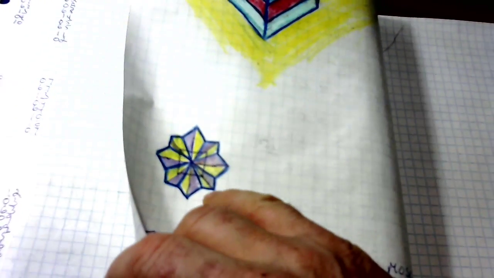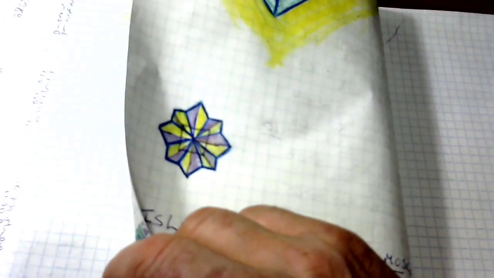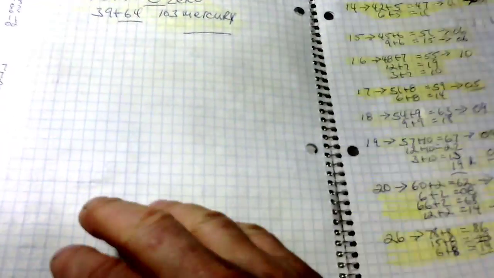Right? It looks like it's just a flat piece of paper. Right? Just want to see one more page. We're going to leave that out. There was one other thing in here. We're going to leave that out.